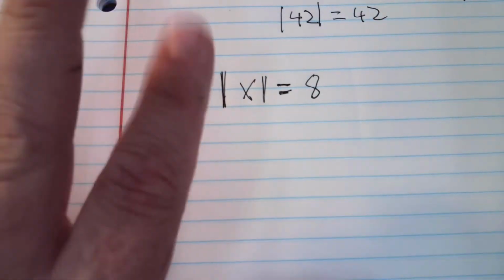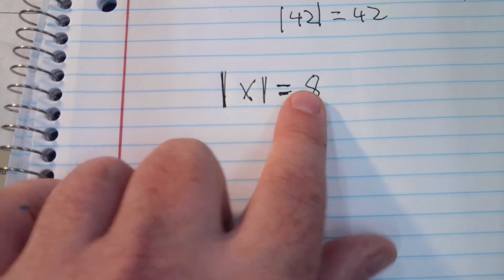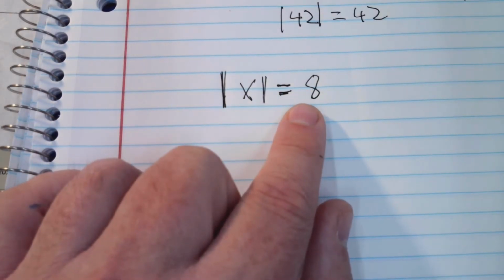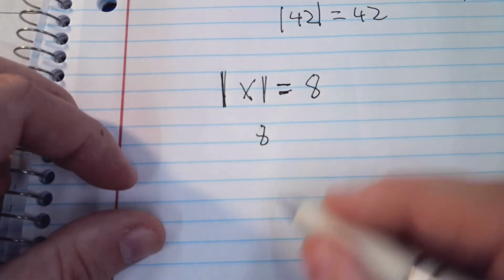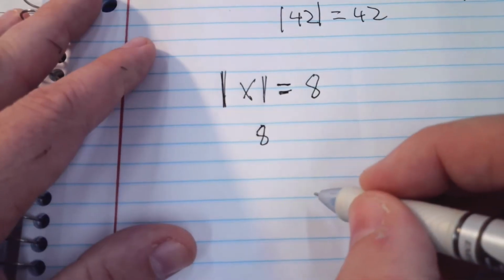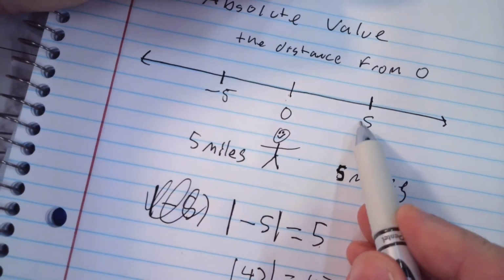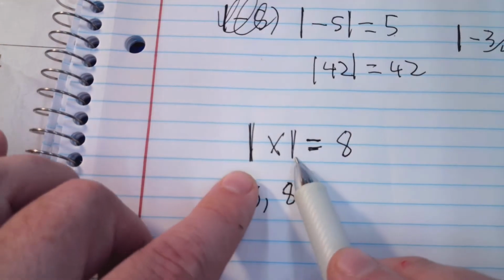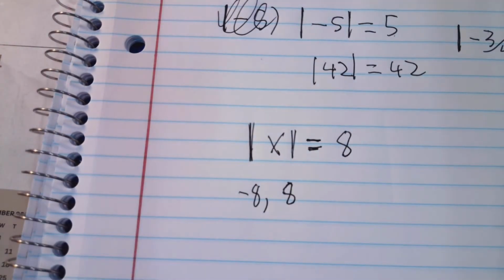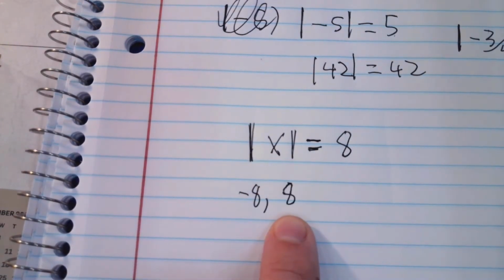And so what we're going to have to figure out is what can x be to get 8? Okay? So you're right. 8 is one of the answers. That's the right answer. What's the left answer? Right? Just like here, I can go 5 this way, get to 5. 5 this way, get to -5. And so when you have absolute value, there's 2 directions to go. You can go right or you can go left. Okay? The absolute value of -8 is 8. The absolute value of 8 is 8.